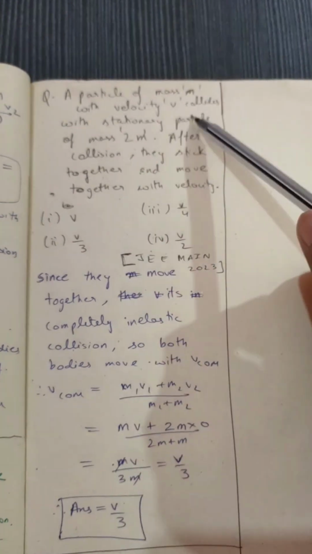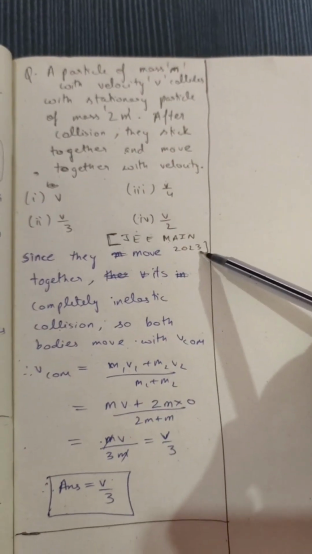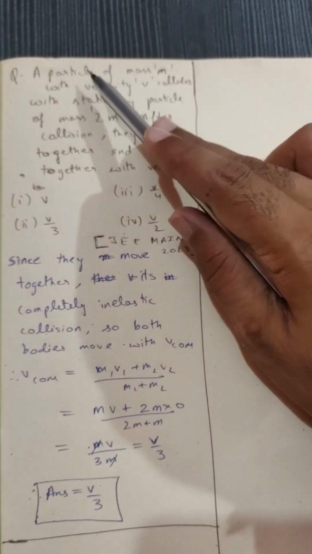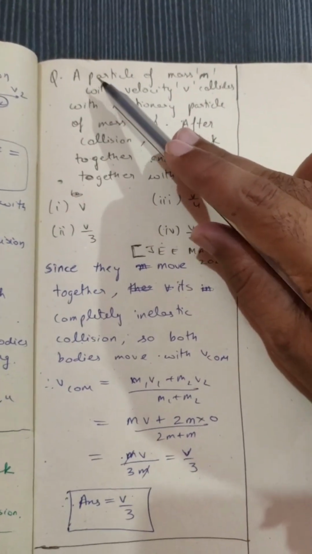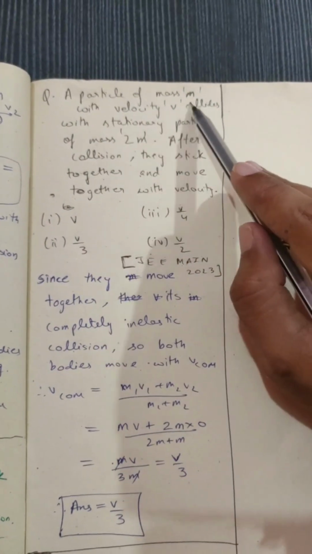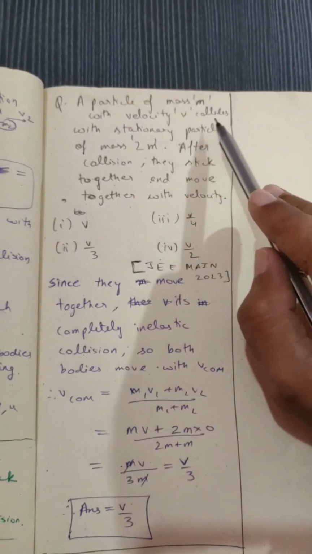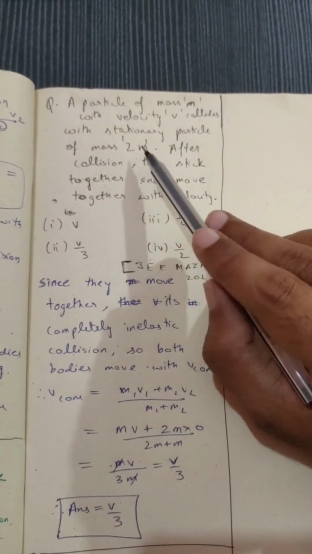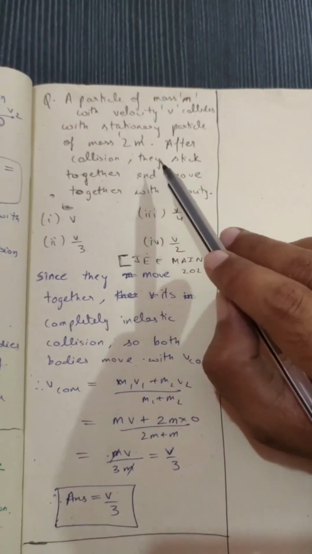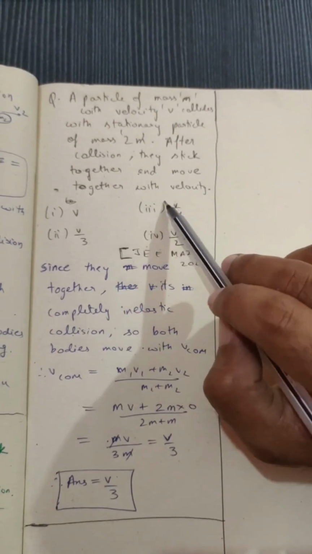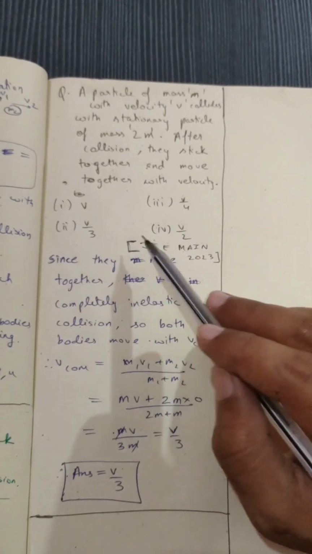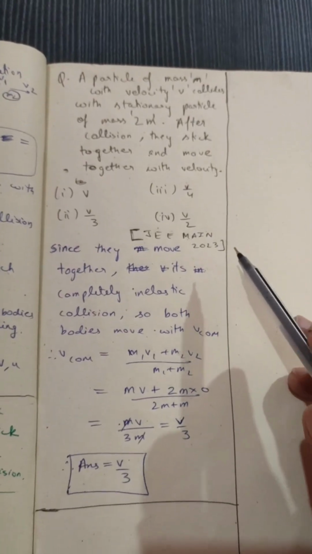And now we have a question from JEE Mains 2023, and we will solve it using what we have learned. The question says that a particle of mass m with velocity v collides with a stationary particle of mass 2m. After collision, they stick together and move together with some velocity, and we have to find the velocity. The options are given.